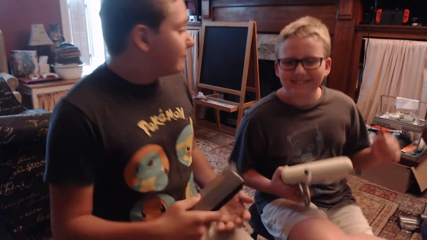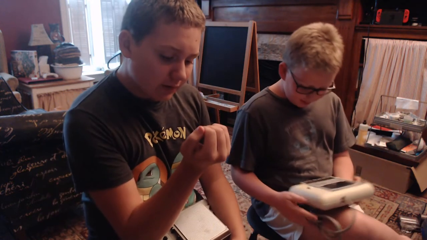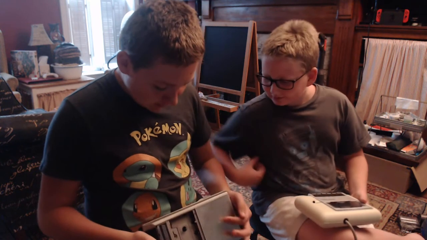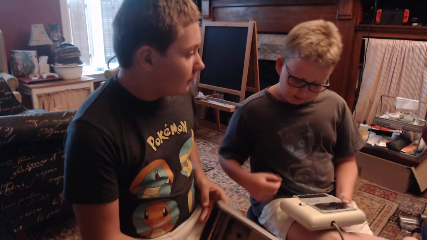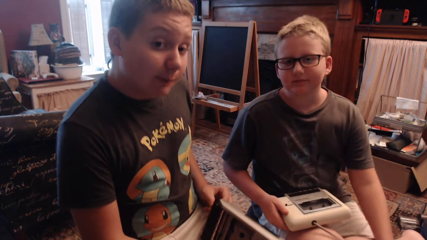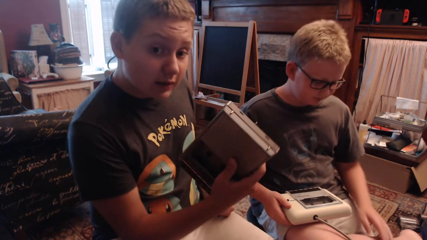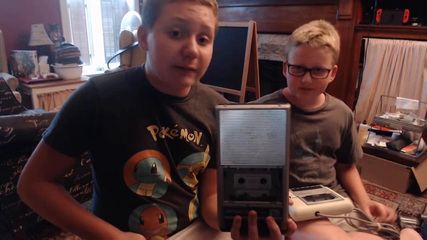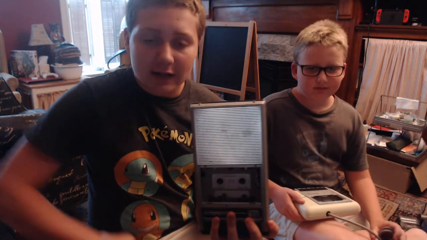Kellen, continue. There's not really much I want to say, to be honest. Wait, does this have a counter? No, it does not have a counter. But as I originally explained, most of the computers that used an analog signal like this would have had built-in software to find that program.